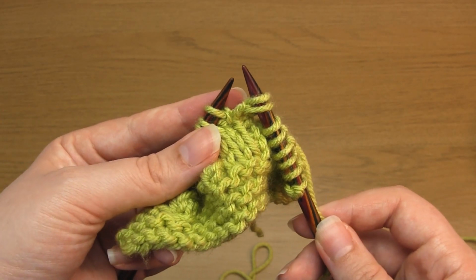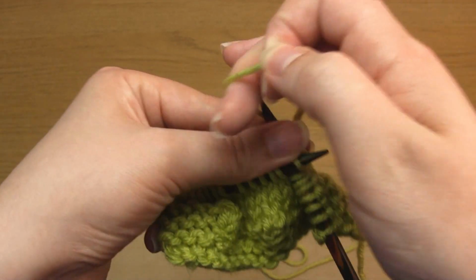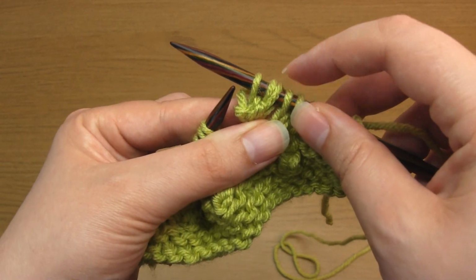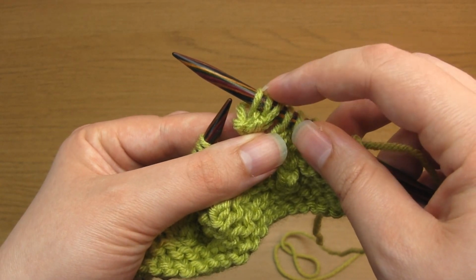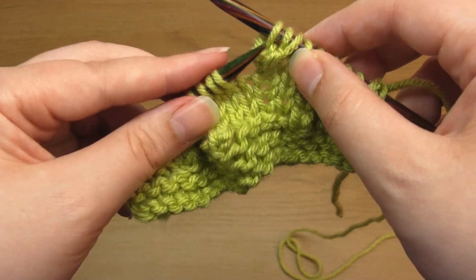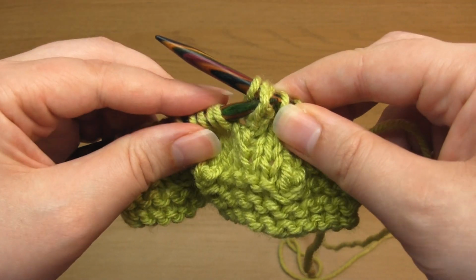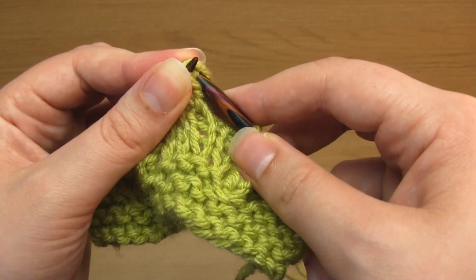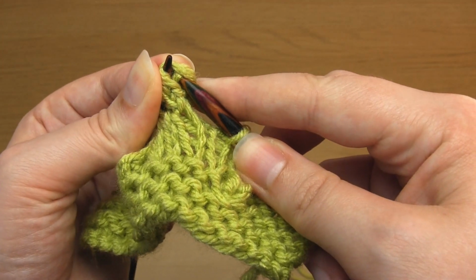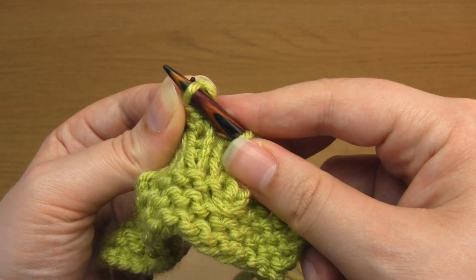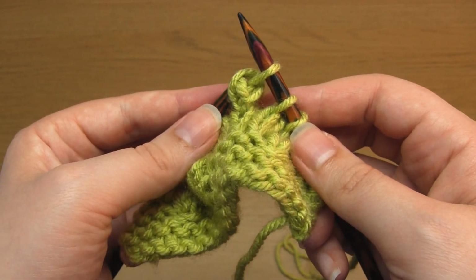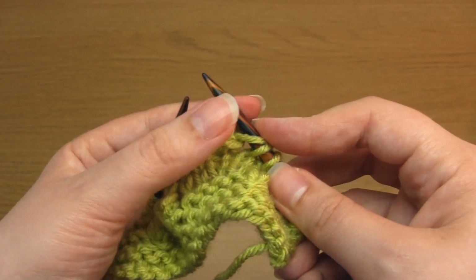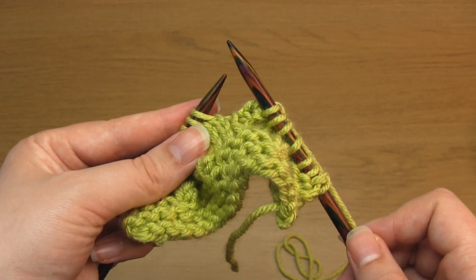Then knit a stitch, then use your left hand needle to take the 2 slip stitches over the knit stitch and drop them off the end of the needle. You've now decreased those 3 stitches back down to 1 stitch. And that's a bobble completed.